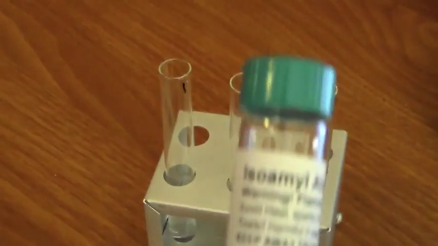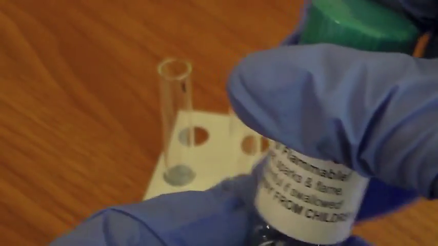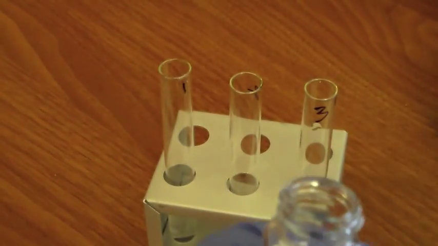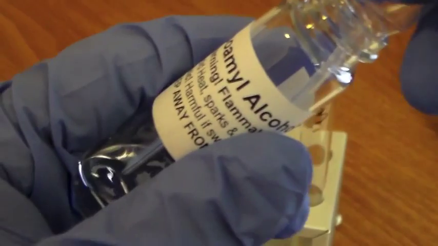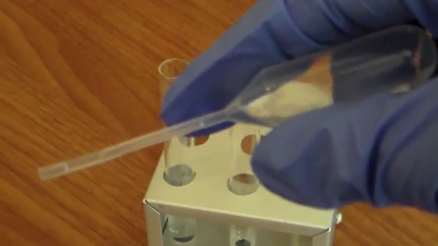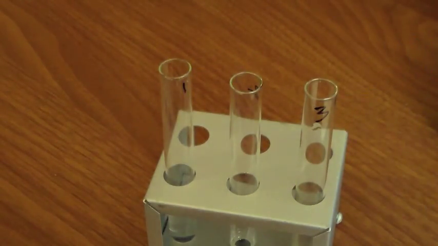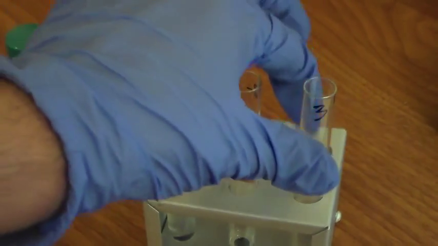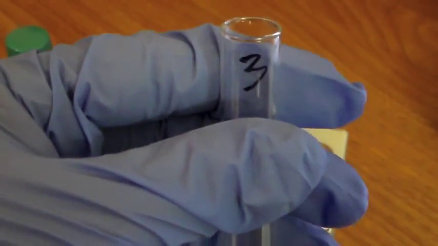I'm going to draw some isoamyl alcohol from this vial. There it is, in the pipette right there. So test tube 3, 5 drops of isoamyl alcohol.